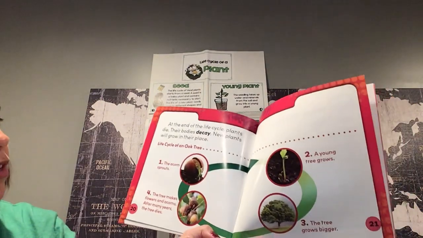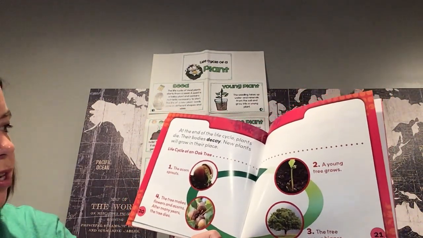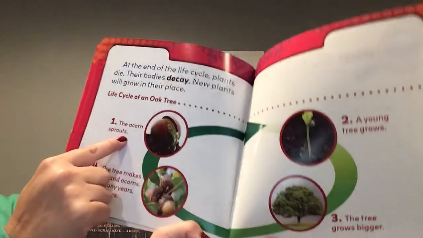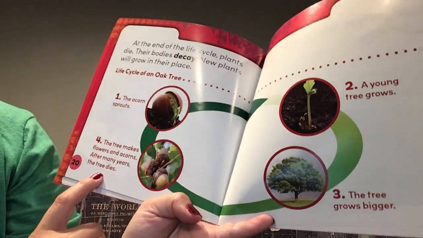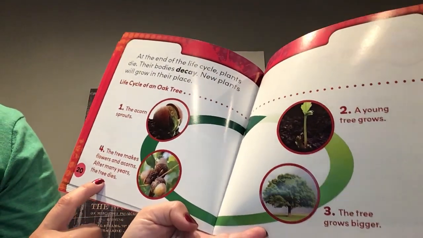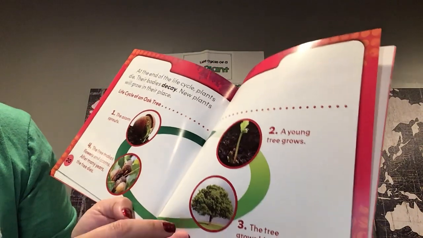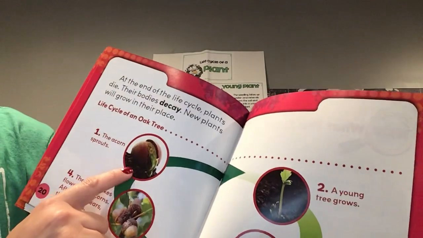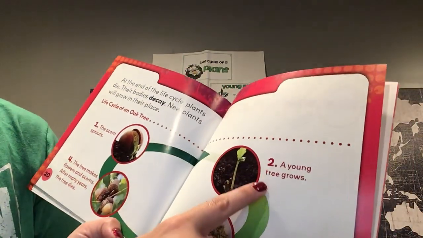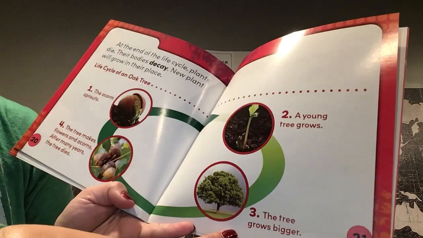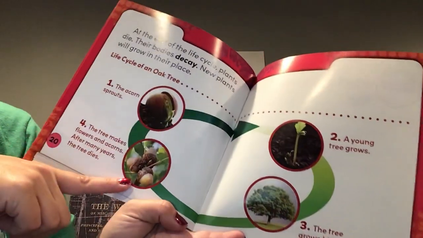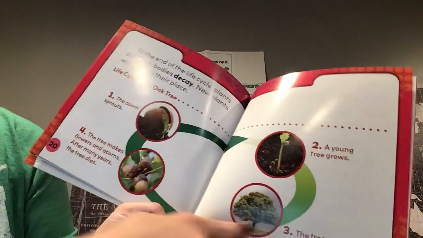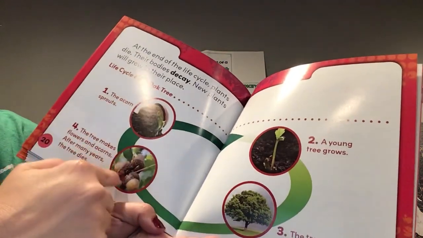At the end of the life cycle, plants die, their bodies decay, and new plants will grow in their place. Here's a life cycle of an oak tree. The acorn sprouts. The tree makes flowers and acorns, and after many years, the tree dies. Oops, I said that wrong. Let's start back. The acorn sprouts, then we go this way, and the young tree grows. The tree grows bigger, and then finally, the tree makes flowers and acorns, and after many years, the tree dies. So it's going around in a cycle, not backwards.